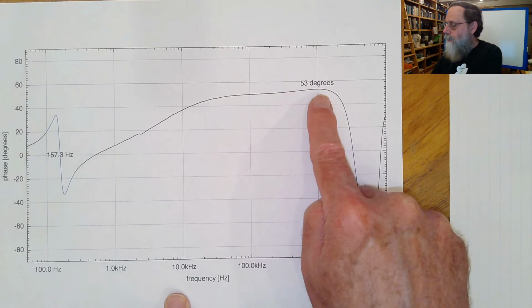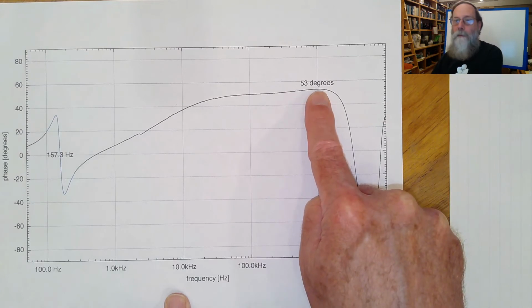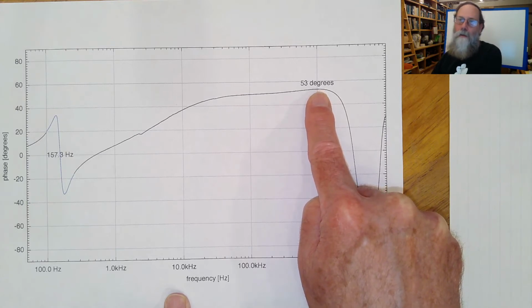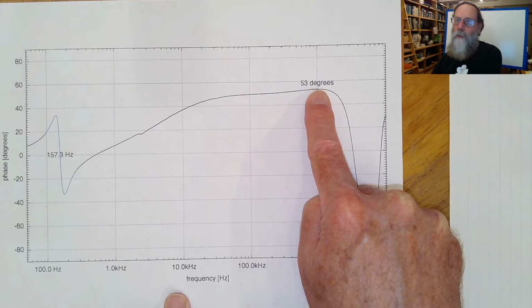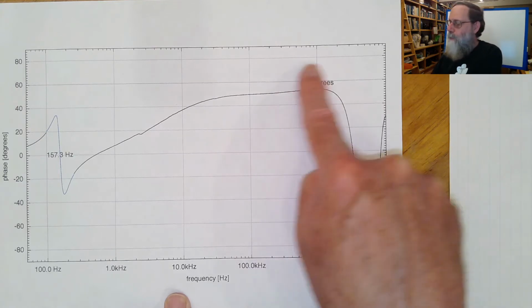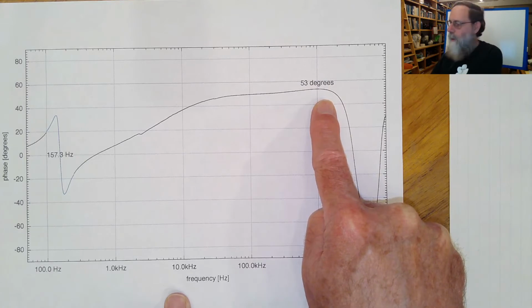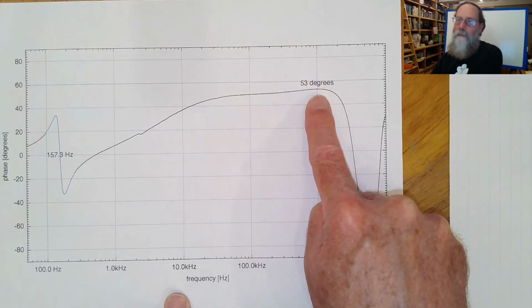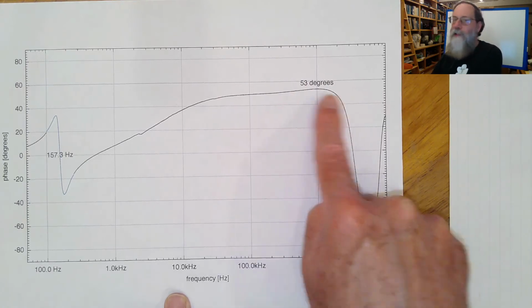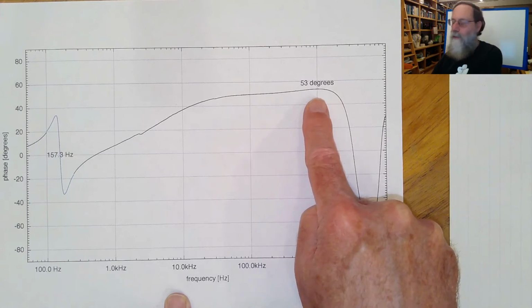The peak of the phase here is only about 53 degrees. Now, if we were looking at a resistor plus inductor model, we'd get all the way up to a 90 degree or very close to a 90 degree phase here. So this is why I'm saying that we're going to use something other than a simple inductor, the nonlinear model that we've got, to indicate that the phase here doesn't really get all the way to 90 degrees.